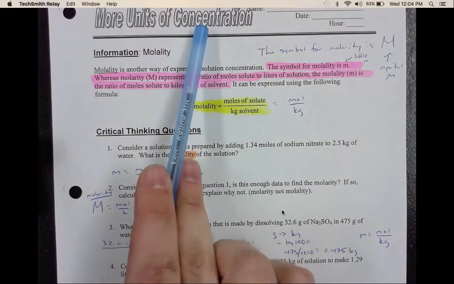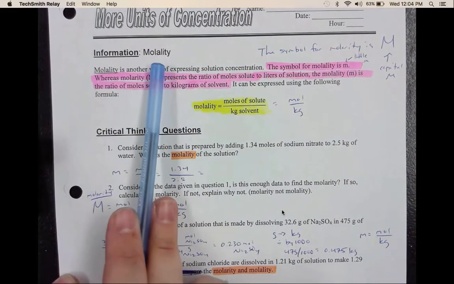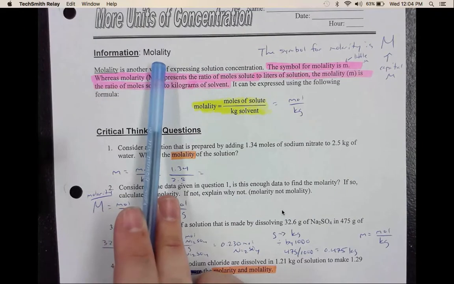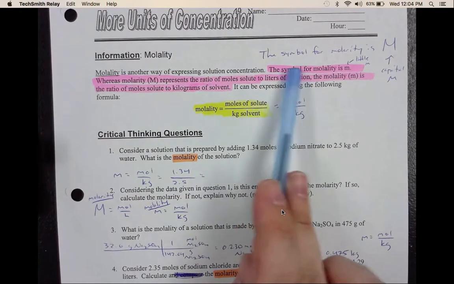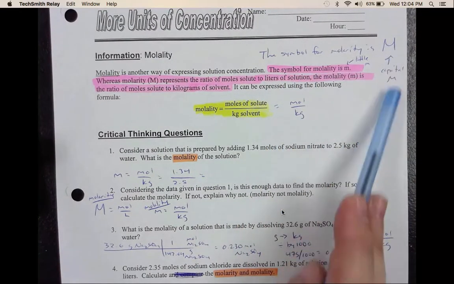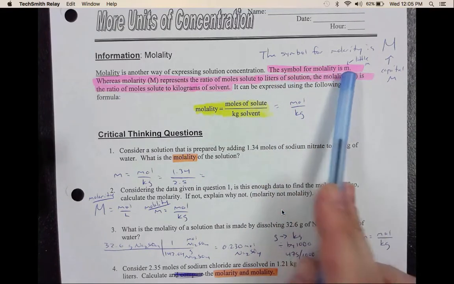Today we are taking a look at more units of concentration. We are starting by looking at molality. Don't be confused with molarity. They are two different things. Your symbol for molarity, if you remember, is a capital M. The symbol for molality will be a lowercase m, or a little m, as I like to say.